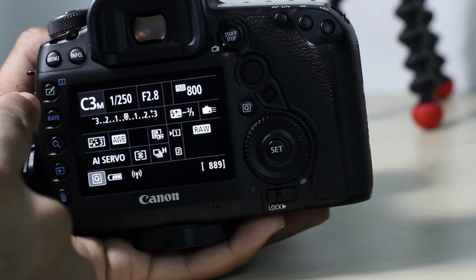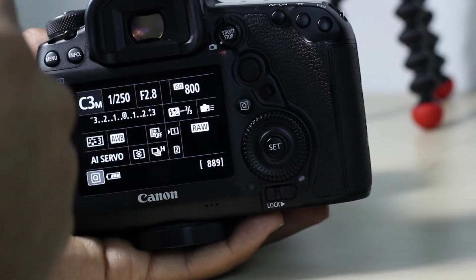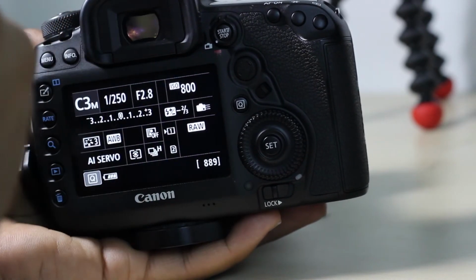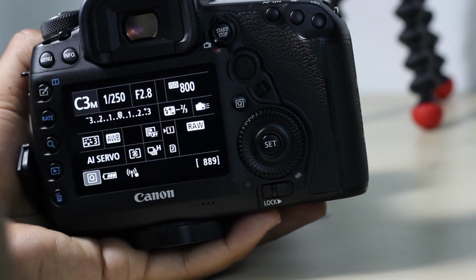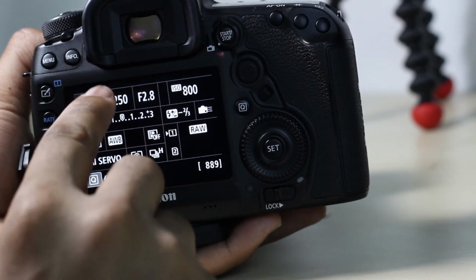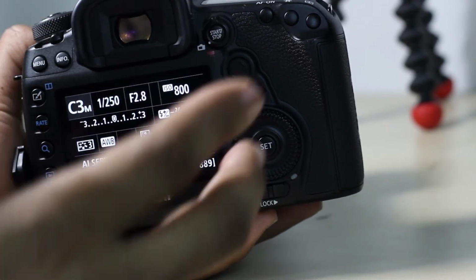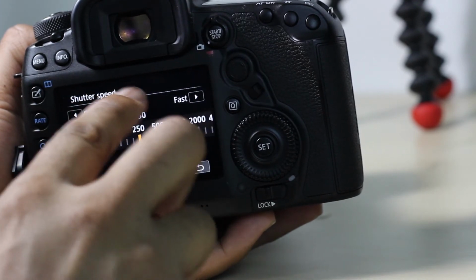Now you see it's going to say C3M, which means this function began in manual mode. If you start it in shutter priority or aperture priority, it's going to say C3, and then you're going to see maybe AV or P, a little subscript. Once you're in this custom mode, you still have the opportunity to go ahead and alter your settings, right?